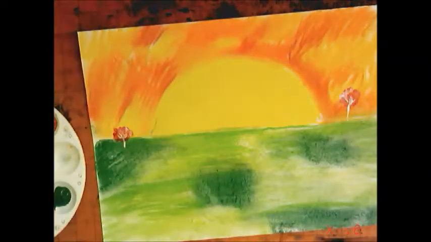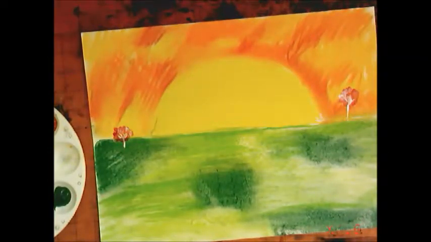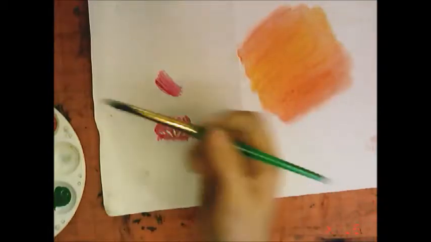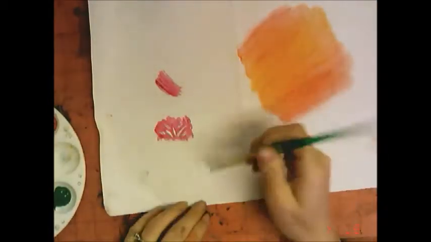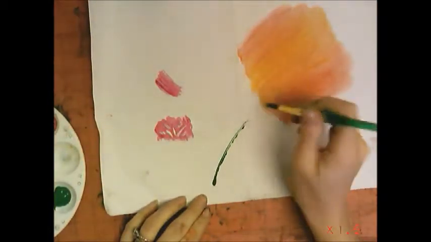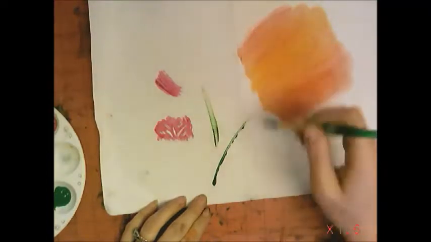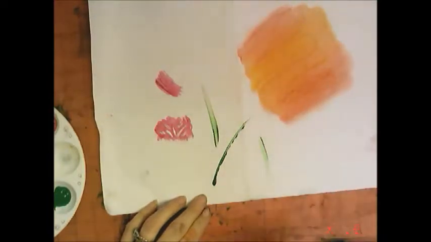Okay, now we want to add the plants in the front. So plants in the front are going to be big. Big, big, big. So let me show you how we're going to do that on my scrap paper here. So you want to pick a color, and you just want to make some curved lines like this. Okay?